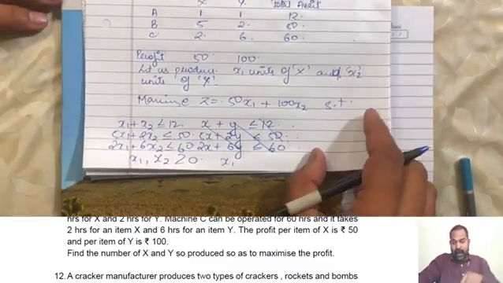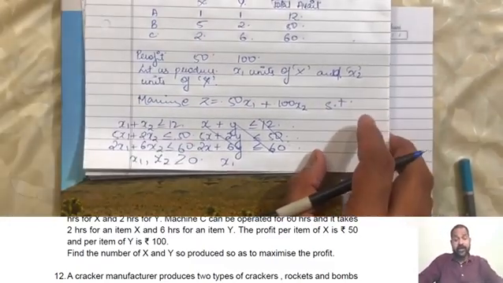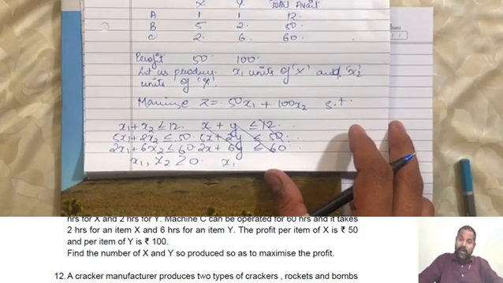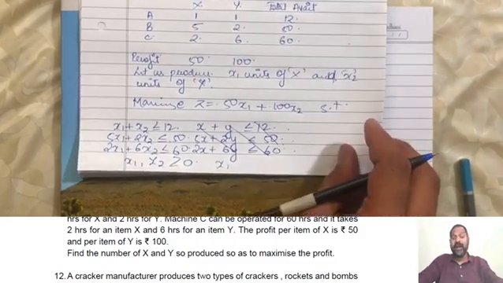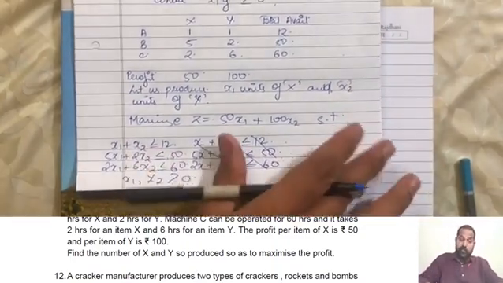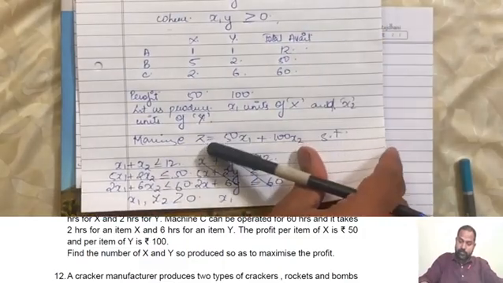Please make that change. I created inequalities with x and y, which is wrong. My variables are not x and y, my variables are x1 and x2. That's it. Let's move on to the next question.